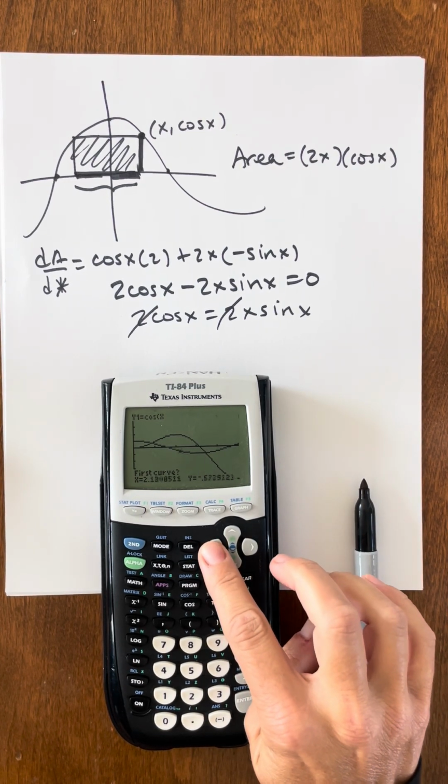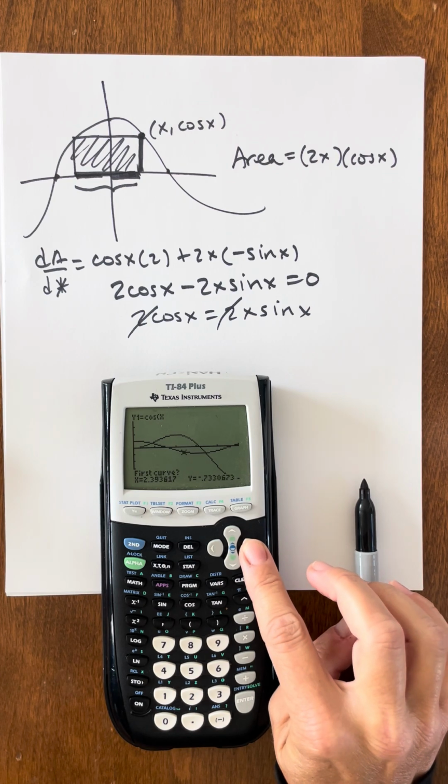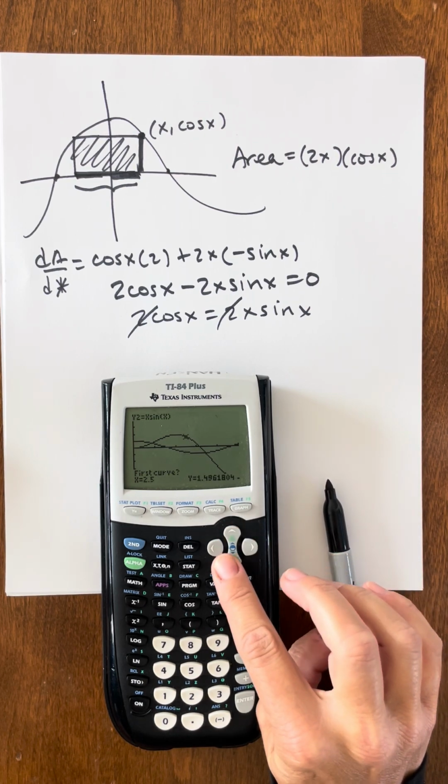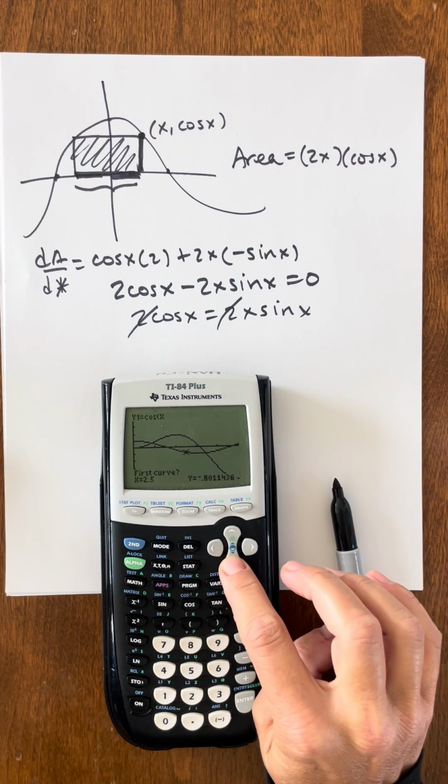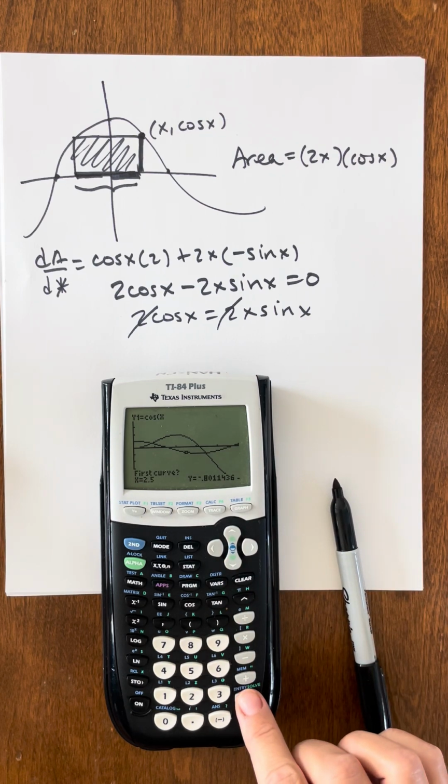So it asks me first curve. So you can see that I am on this curve. If I hit the up-down button, I go from curve to curve. So it doesn't matter, first curve, yes. The way you say yes on your calculator is you hit enter.